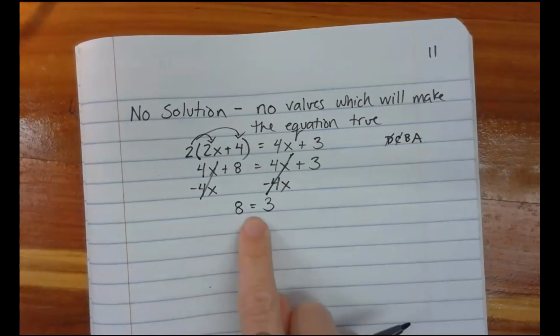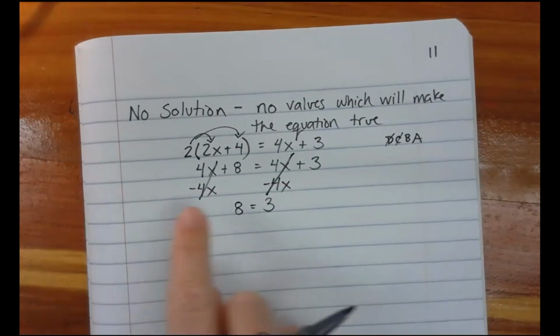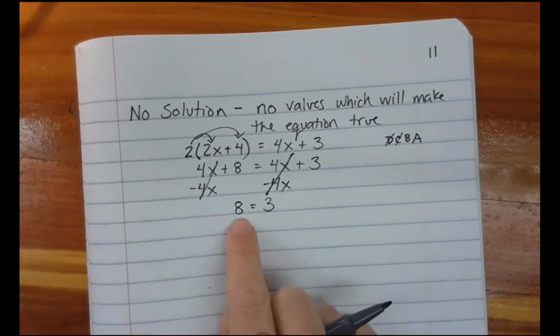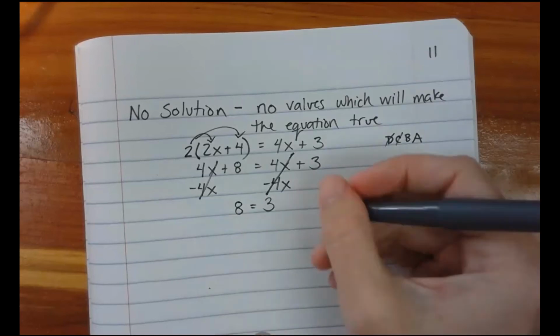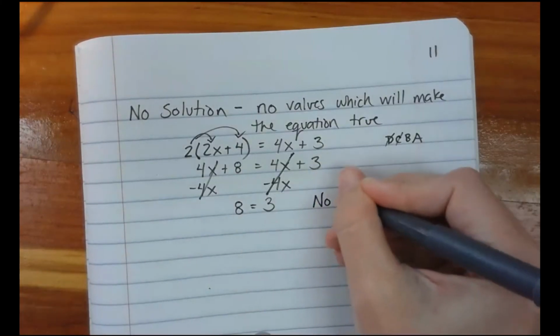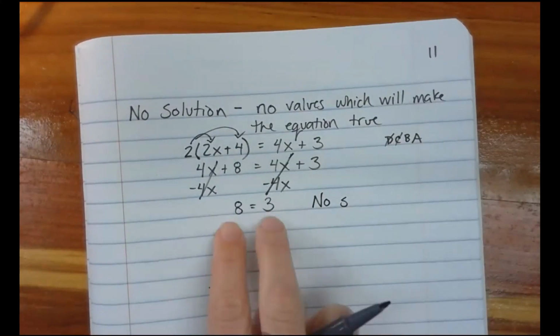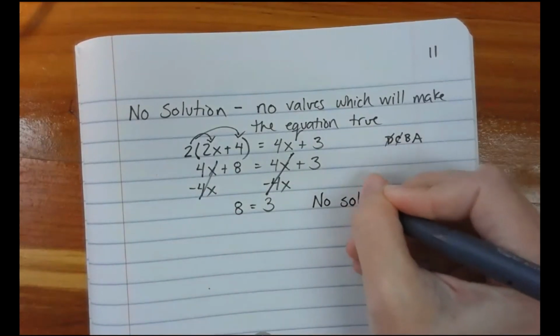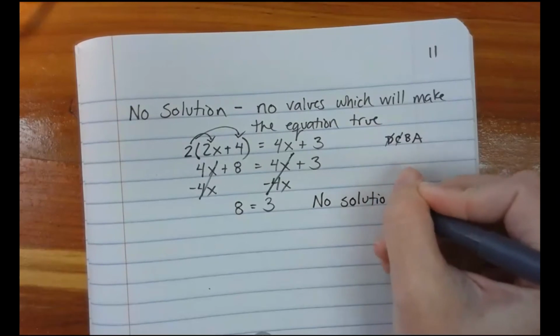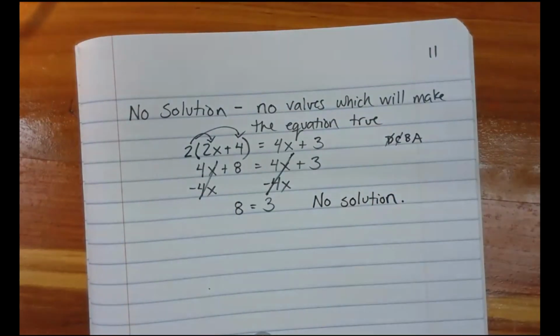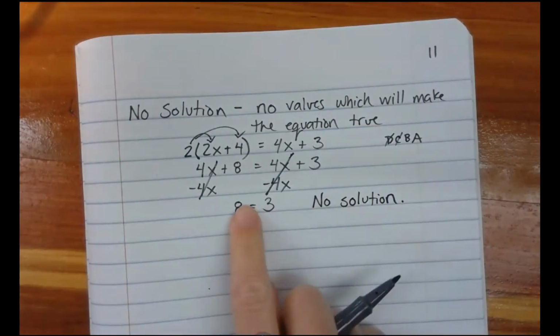Now, the reason this is different than what we got on the infinite solution is that on the infinite solution, we had 15 is equal to 15, and that's always true. But when is 8 equal to 3? That is never true. And so when we come up with something that is never going to be true, we know that this means that no solution is possible. No solution. There is no number that will make this true.